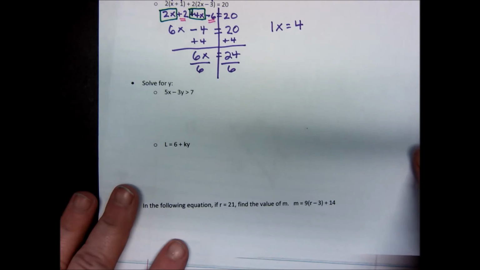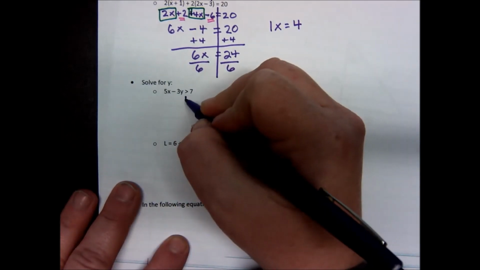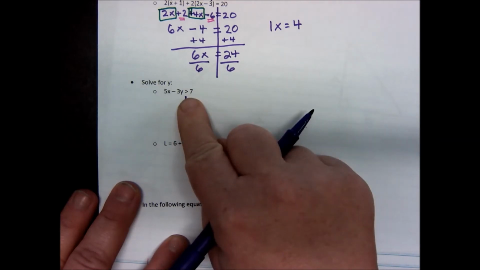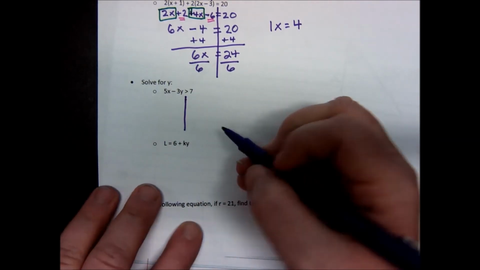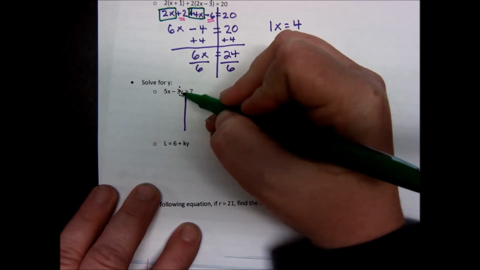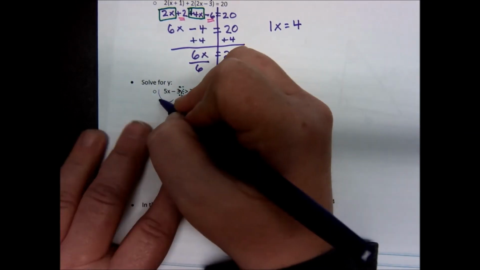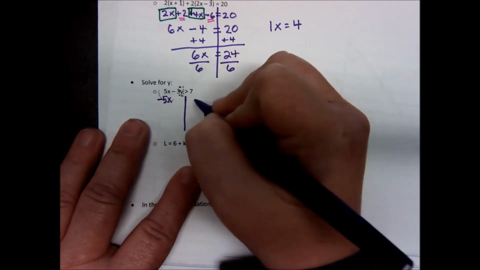Alright, let's look at when we're solving for a letter, like y. In the first one, I have an x and y in the inequality, because there's an inequality symbol, and I want to solve for y. So I'm trying to get this y right here by itself. The first thing I need to do is move the x. How am I going to get rid of a positive 5x? Well, if I'm moving the whole thing, I'm going to subtract 5x from both sides.